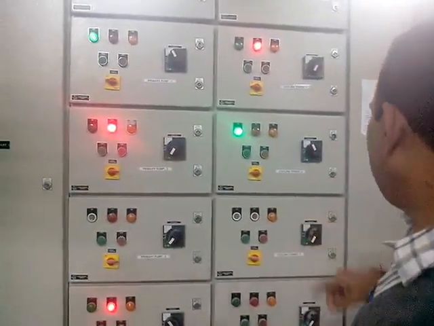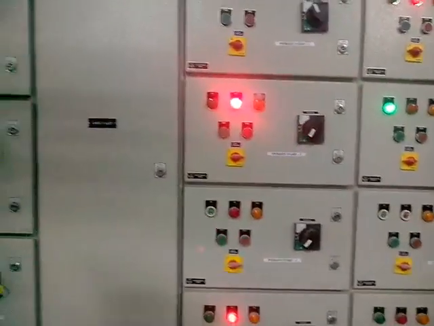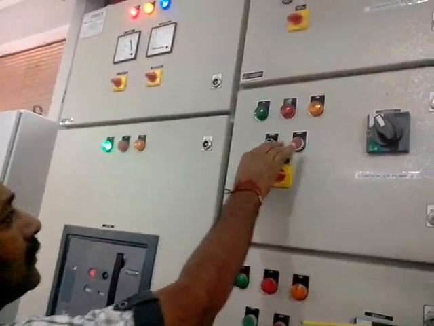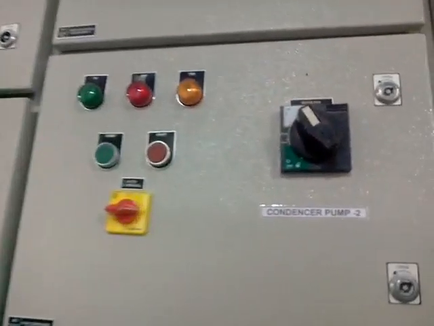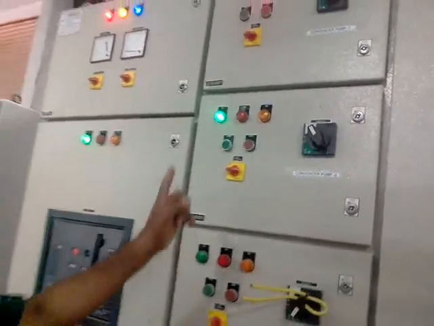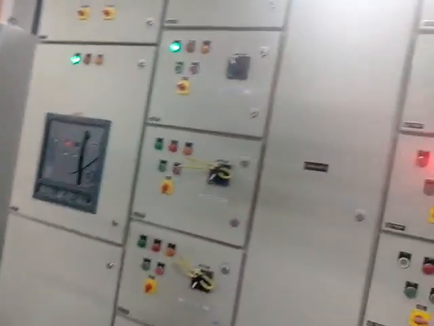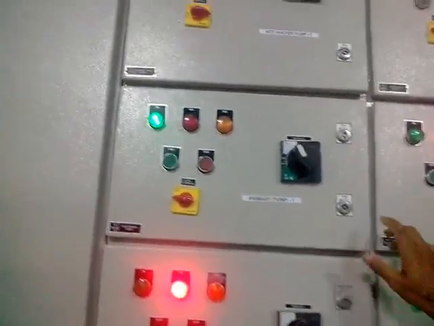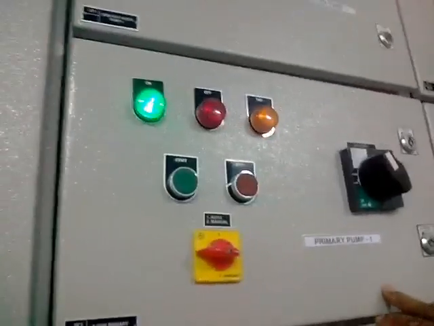Then start the primary pump. This is a condenser pump. Start the condenser pump. The primary pump is running.